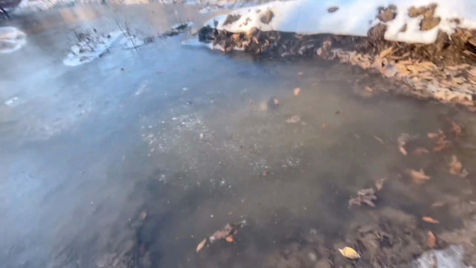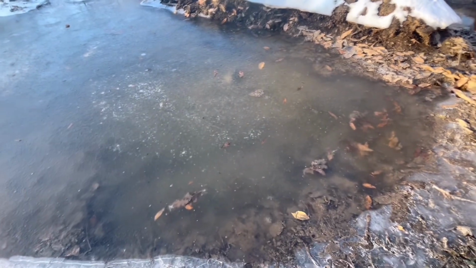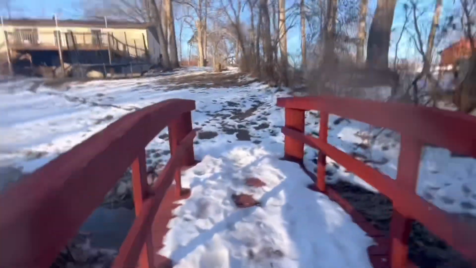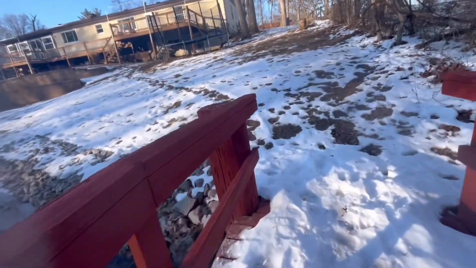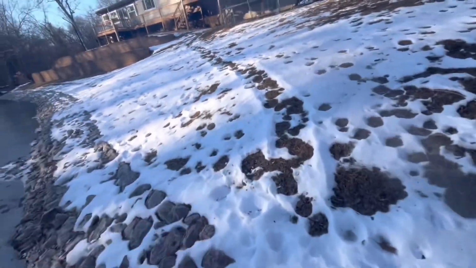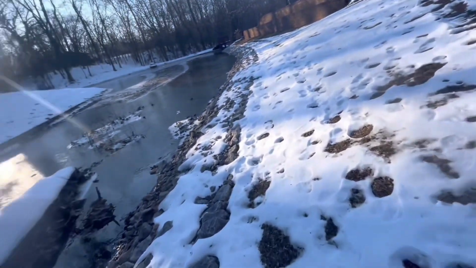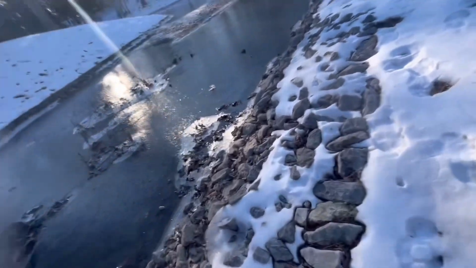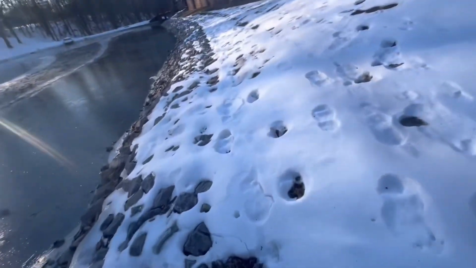That was not the case. At least a few days ago. Now, it's really, really cold out right now, so I'm gonna show you guys a little bit more of the pond real quick, and then I'm gonna go inside. It's real cold.